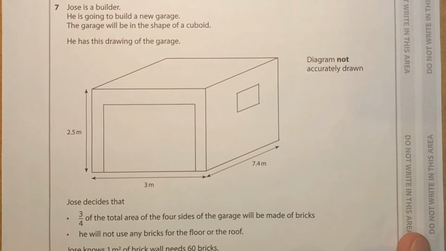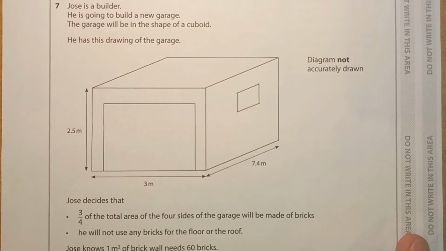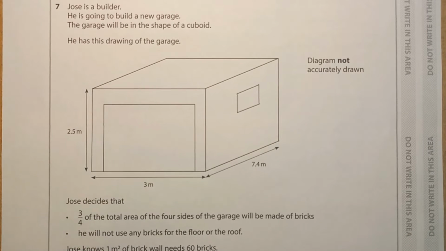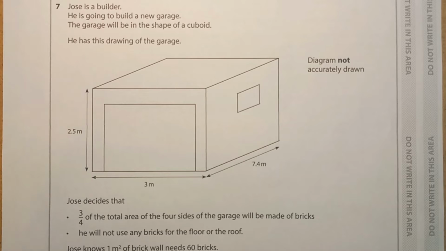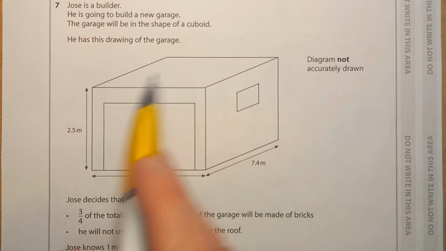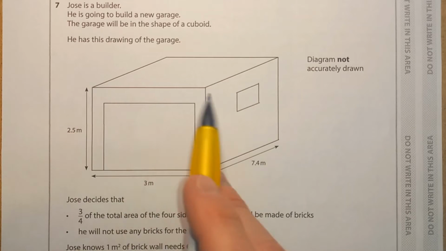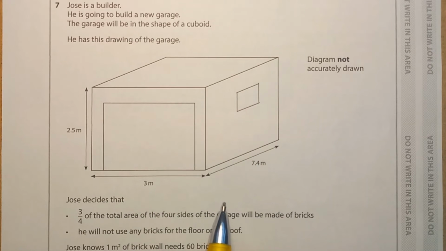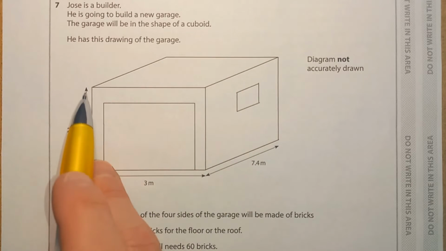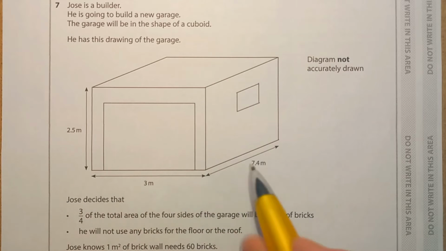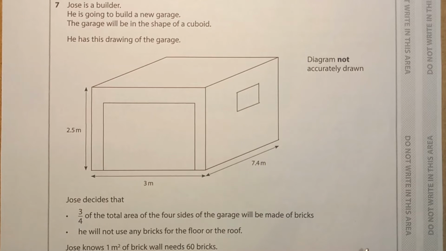Now we're on to question 7. Jose is a builder. He is going to build a new garage. The garage will be in the shape of a cuboid. He has this drawing of the garage. So here's the garage. Okay. So we've got the front here. This must be the opening to drive your car in. You've got a window here. And we've got the measurement for the height, the width of the garage, and then the length going back here.